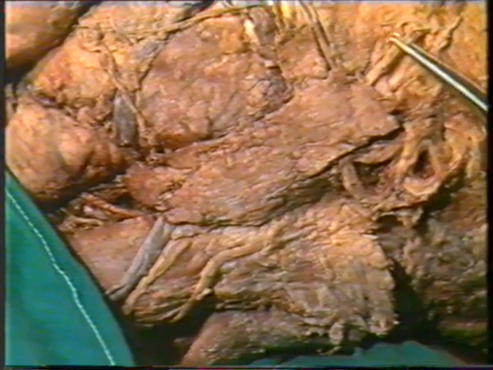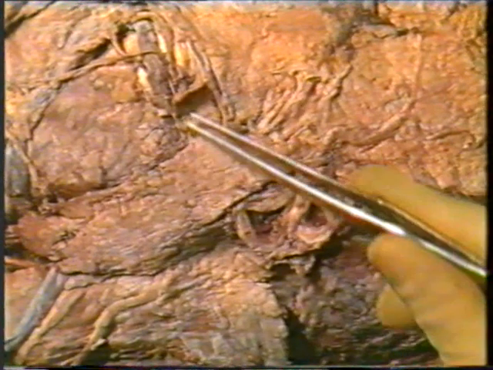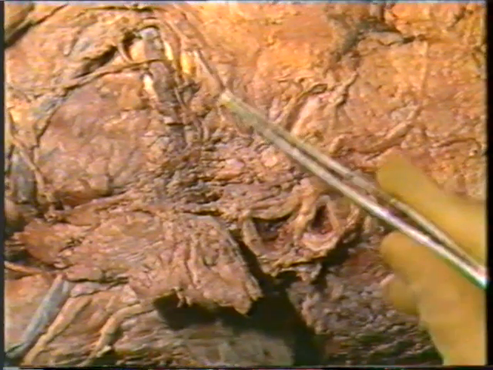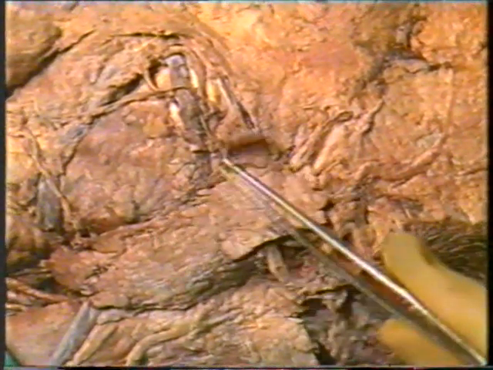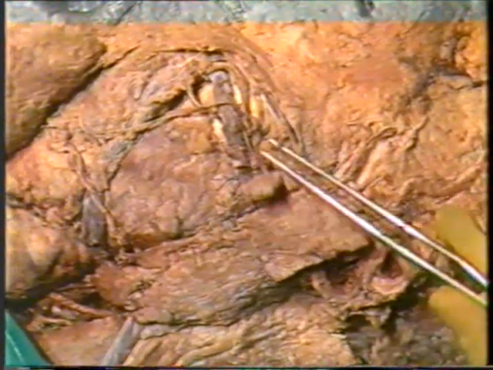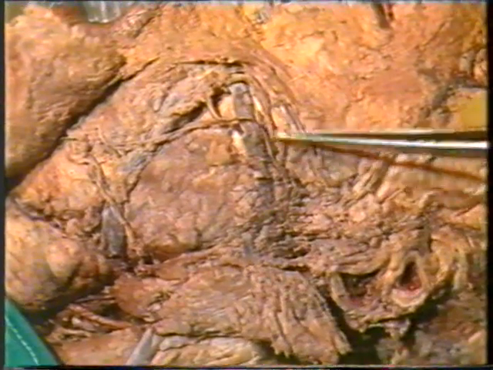This is the temporal branch of the facial nerve. It's the uppermost. This is the zygomatic branch of the facial nerve. This is the transverse facial artery, which is a branch of the superficial temporal artery. It runs just below the zygomatic arch.